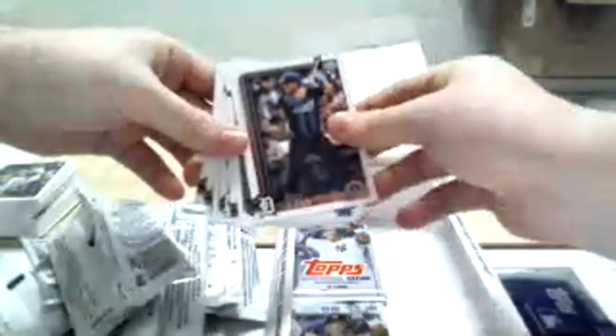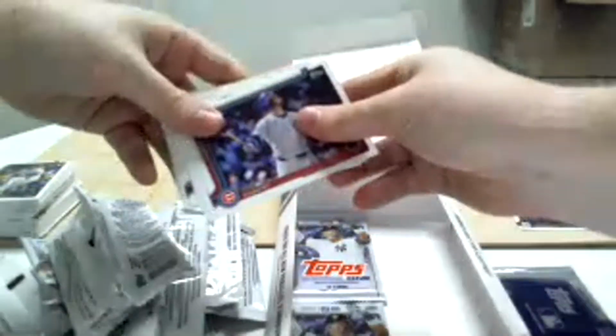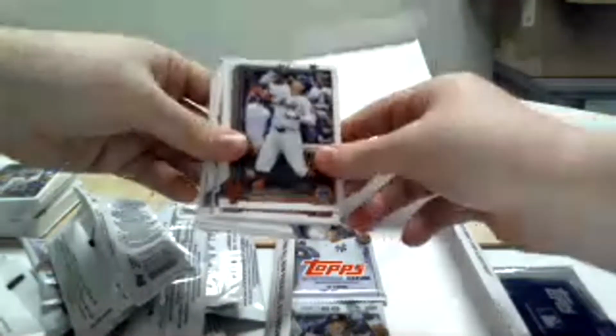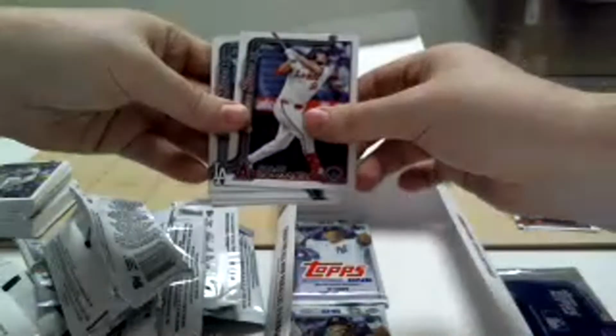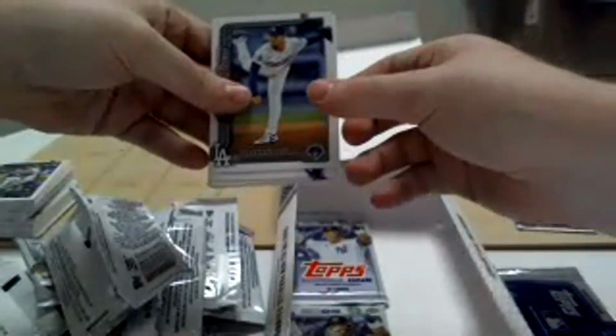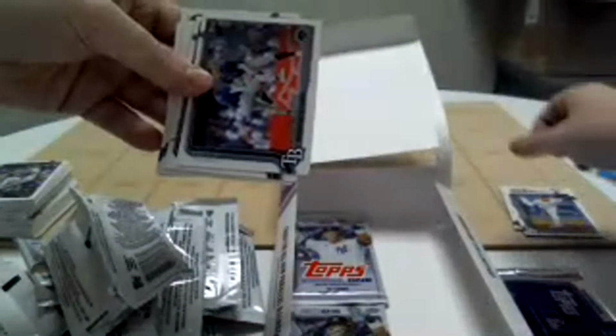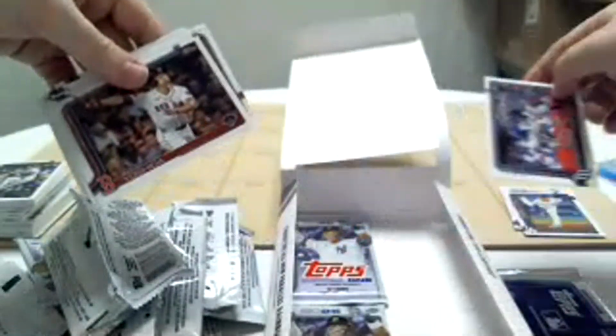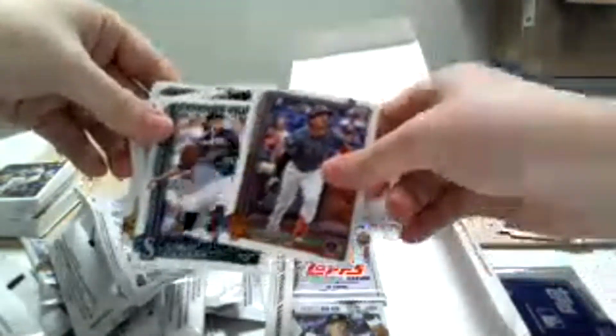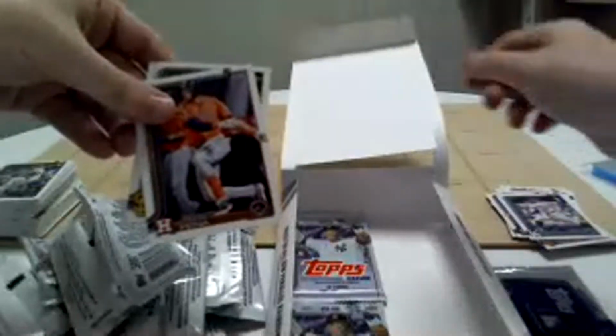All right. Ooh, Jace Young rookie. Ian Happ. Nimmo. Nolan Schmuel. Oh, Yamamoto. Yoshida. Taylor. Gilbert. Robelski. Pena. Cronenworth.